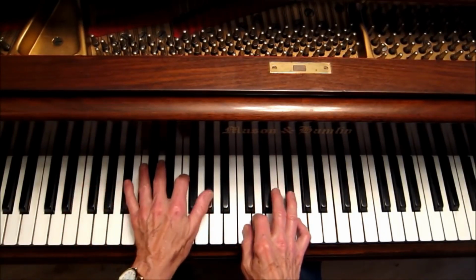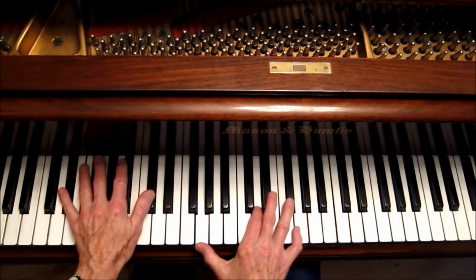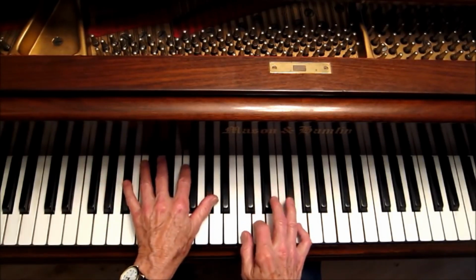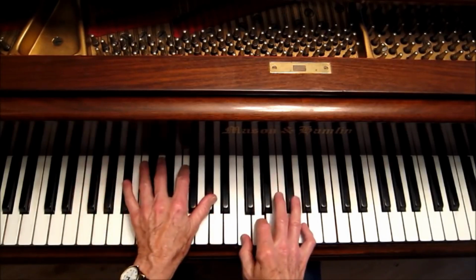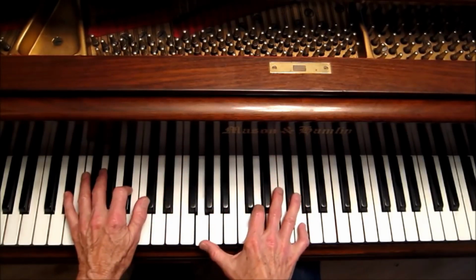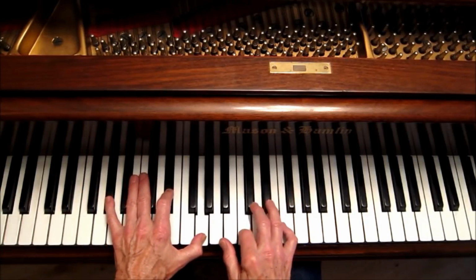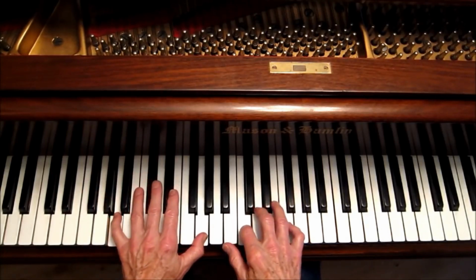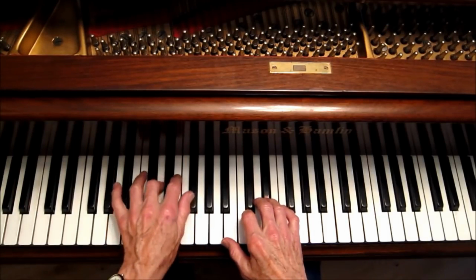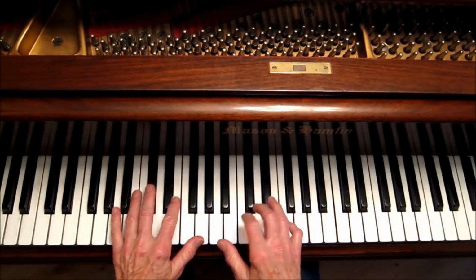The original chord was, there was no tritone in there. Now we have this. Now the original chord here would have been D7. Now I'm going to use the tritone substitute.